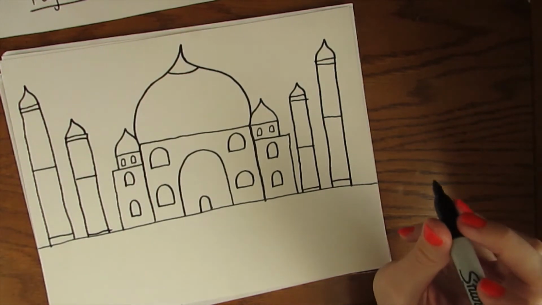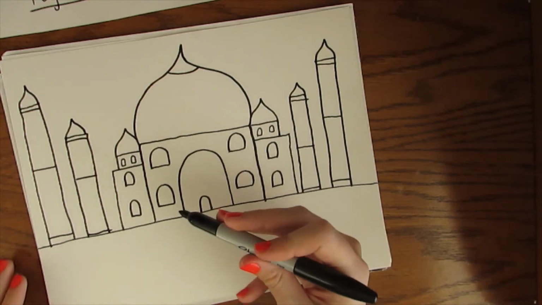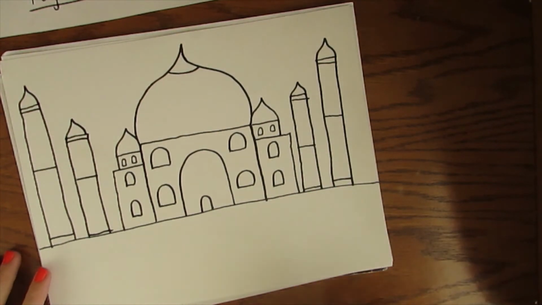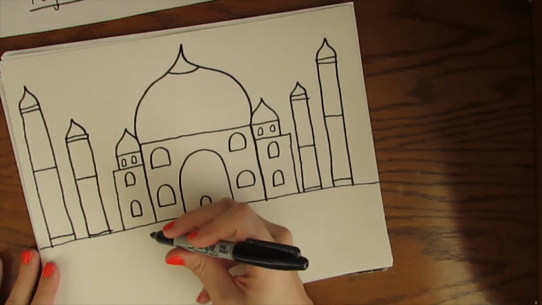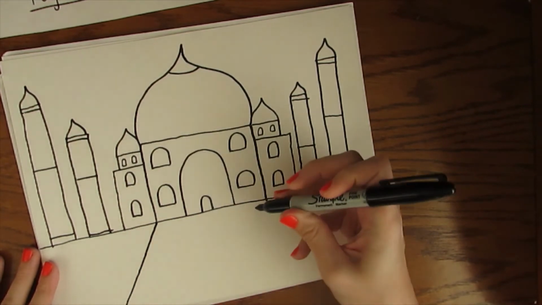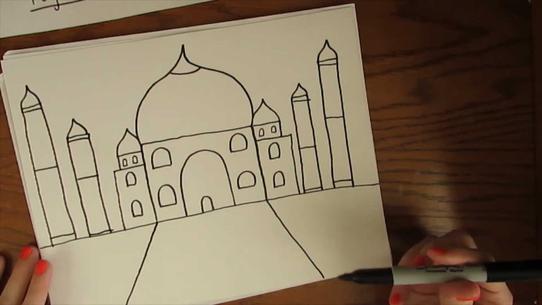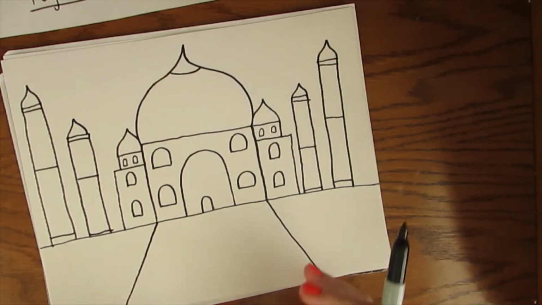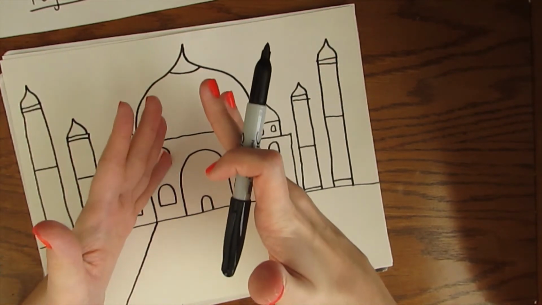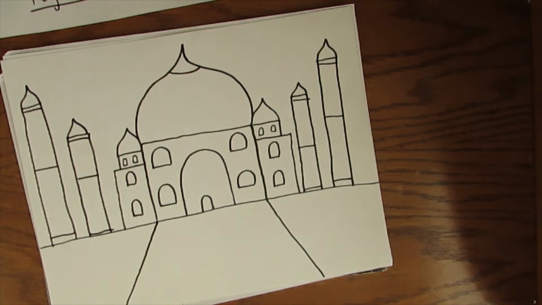Now, the last thing that I think we're gonna do for the main structure is there's a huge body of water, kind of like a man-made lake in front of the Taj Mahal. And the easiest way for us to do that is just to go out and do 2 diagonal lines. Going out like this. When you're showing a path or something coming towards you, you never do 2 straight vertical lines, because as it comes towards us, it gets bigger. That's why I chose to do diagonal lines.